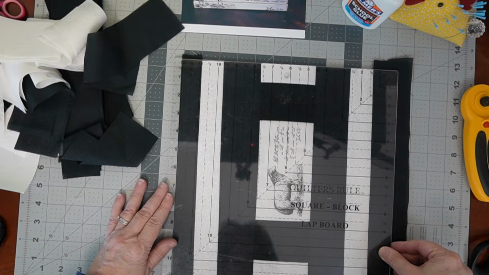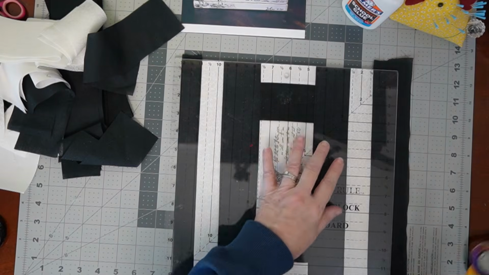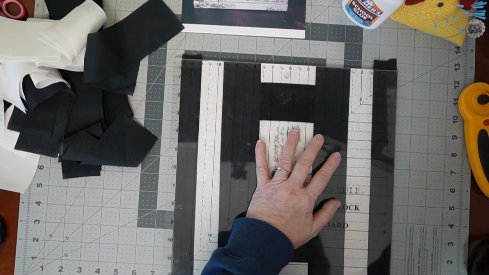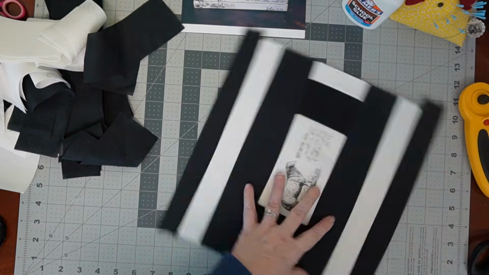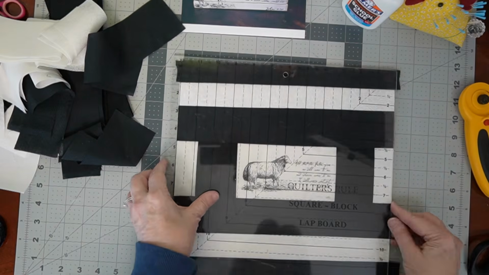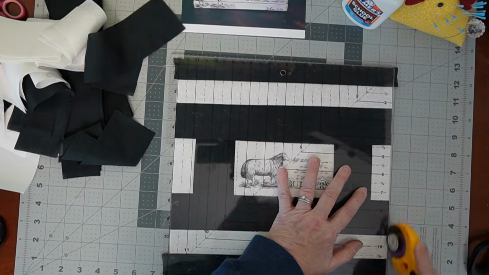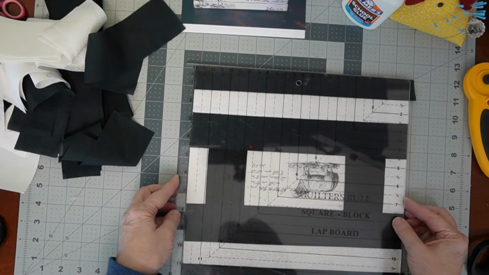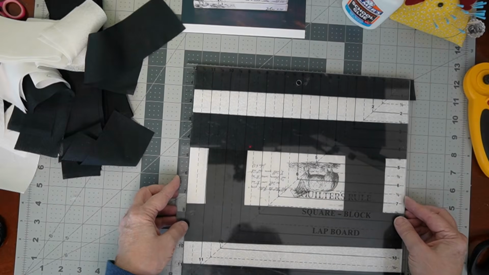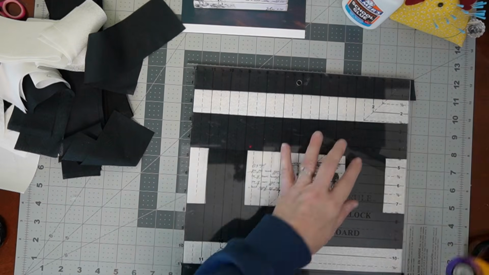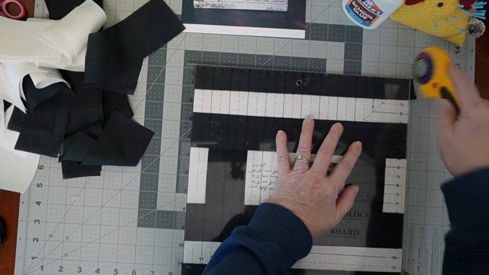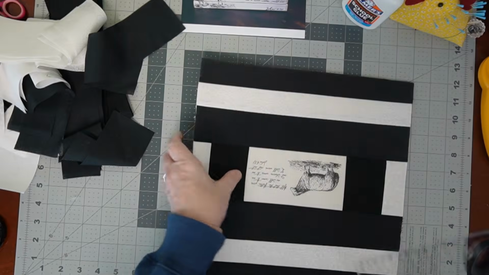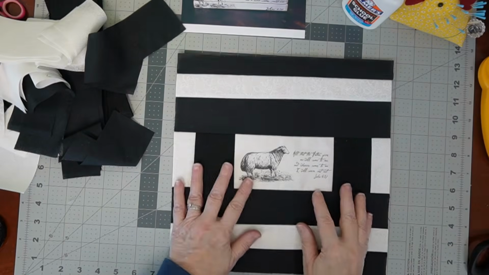That should be 12 right there. We'll trim off the sides. And put that right on 12. We are good to go, guys. We got our 12-inch block. Okay. And there it is.